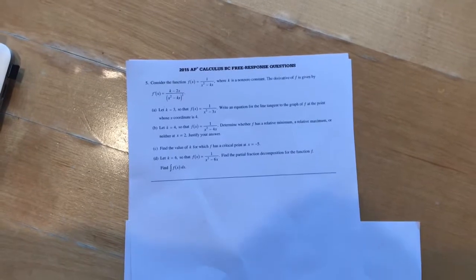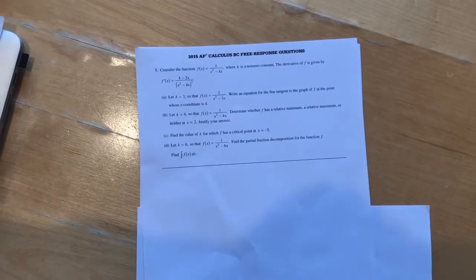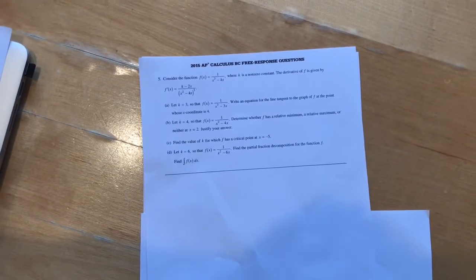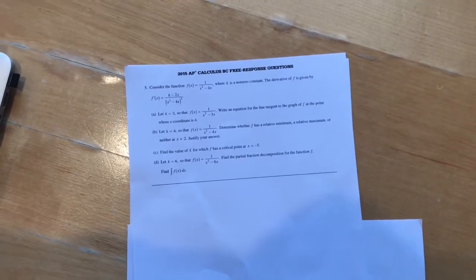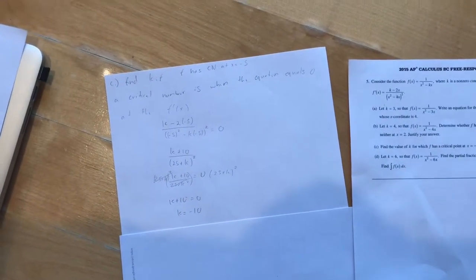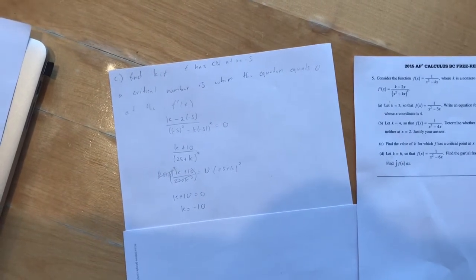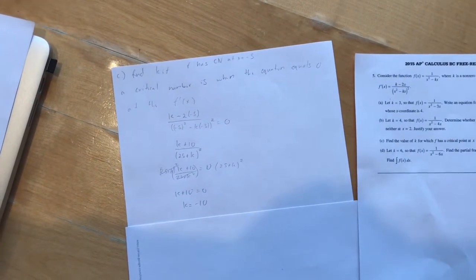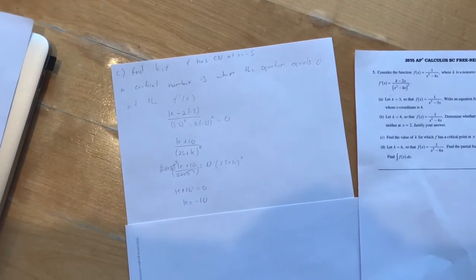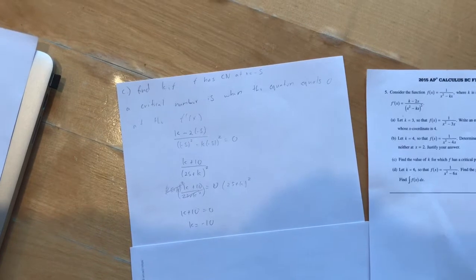Okay, so now we're on to our third question, part C. Find the value of k for which f has a critical point at x equals negative 5. We've already gone over critical points in the last question, so this is going to be pretty easy. As I said, a critical number is when the derivative is equal to 0 at that certain number. So all we have to do is plug negative 5 into the derivative equation, set it equal to 0, and find k.